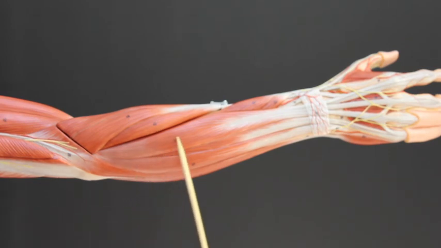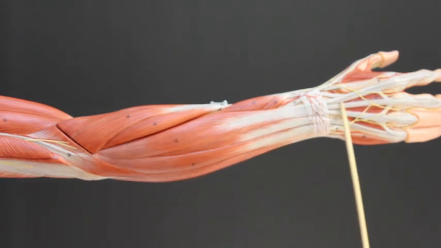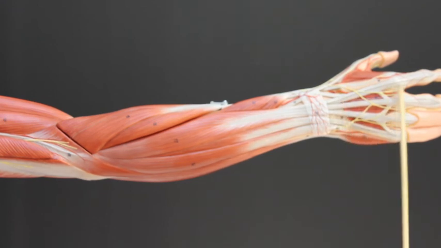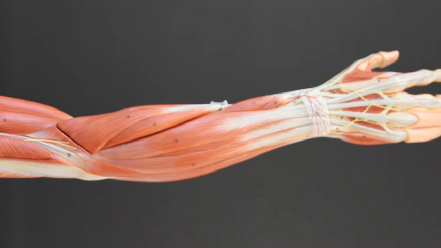Extensor digitorum is the main extensor of the fingers. It originates from the lateral epicondyle. The tendon continues into the distal part of the forearm where it splits into 4 and inserts onto each finger.